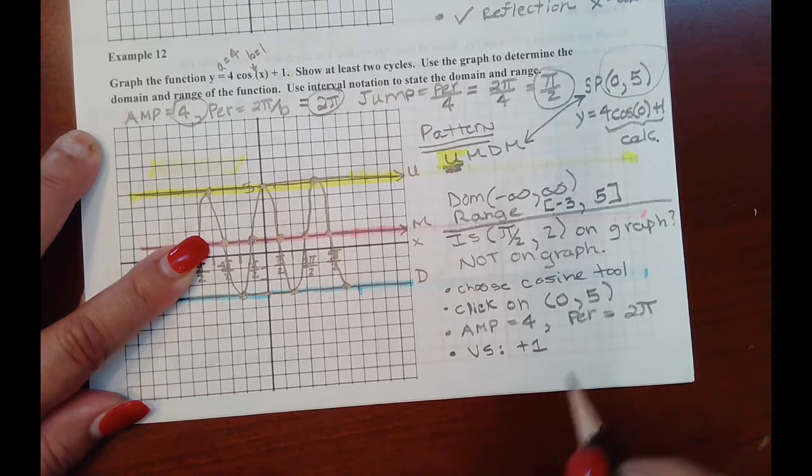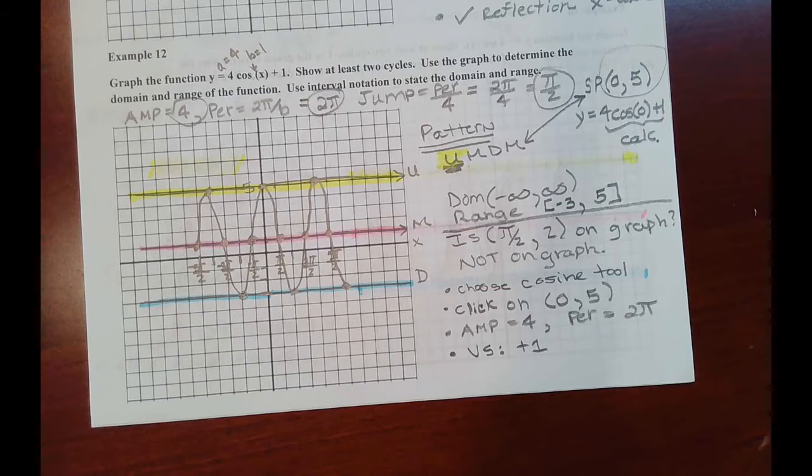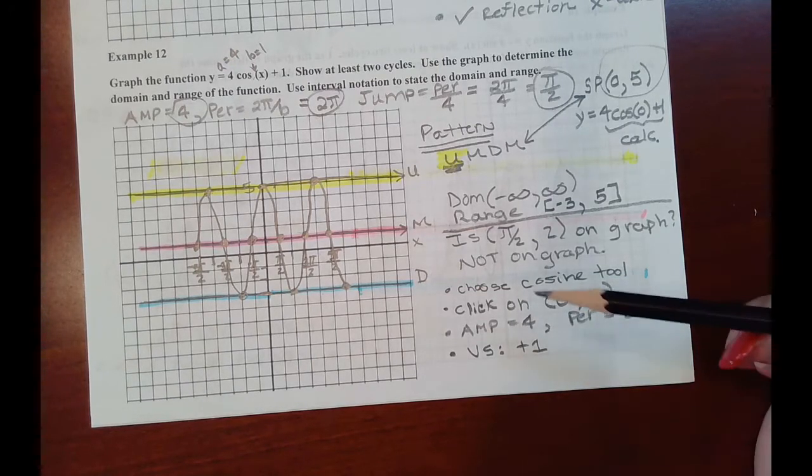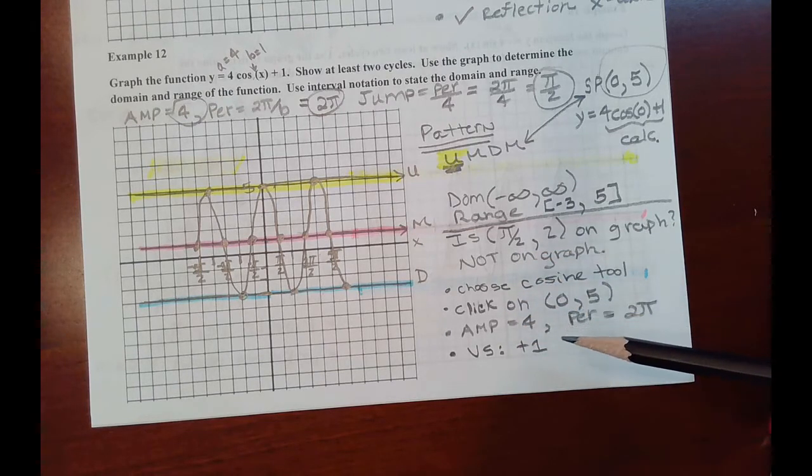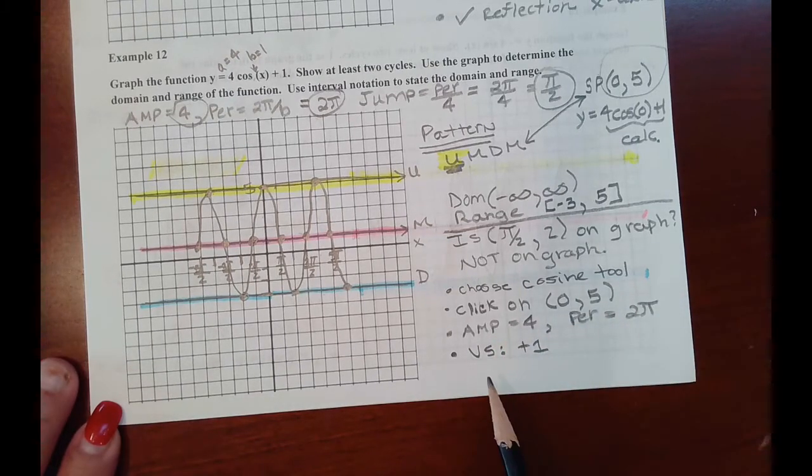+1 and tell it yes, and as you feed this information in, it's going to keep adjusting as you feed in each new piece of information, like clicking on the start point, giving it the amp, the period, and then finally it will finalize the graph once you tell it what the vertical shift is.